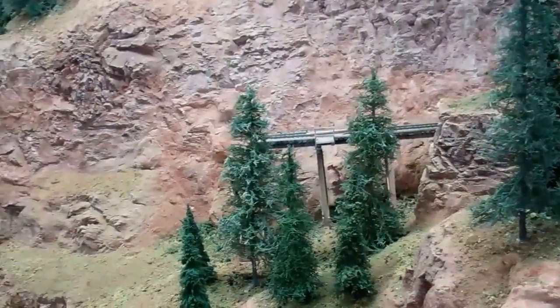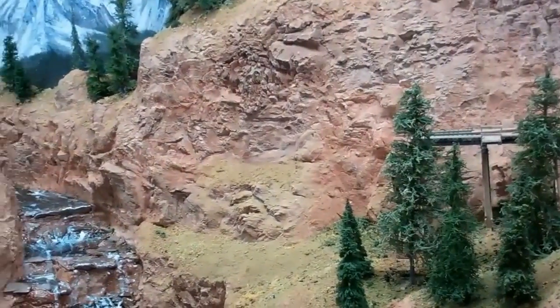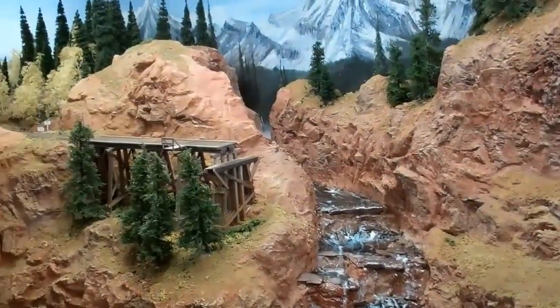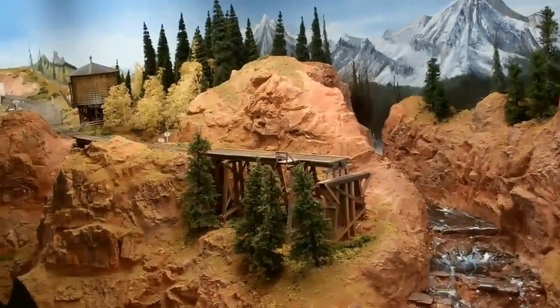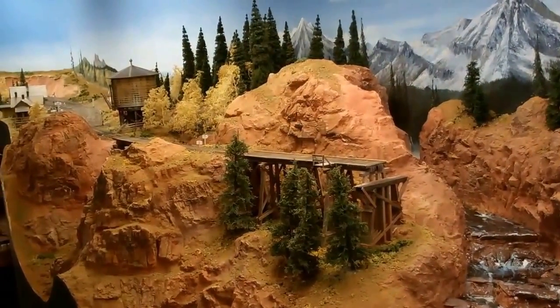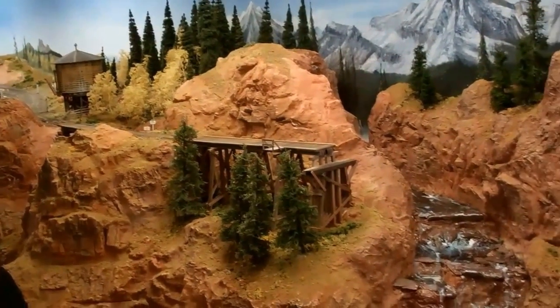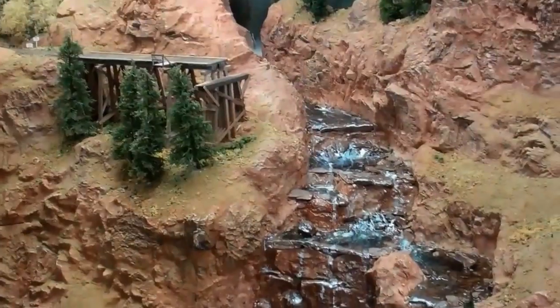The trestle, or the bridge I should say, is not in yet, but it's starting to have a three-dimensional look, as you can see from these scenes here. Then we'll continue working on the waterfall.